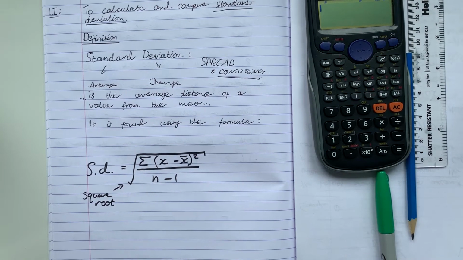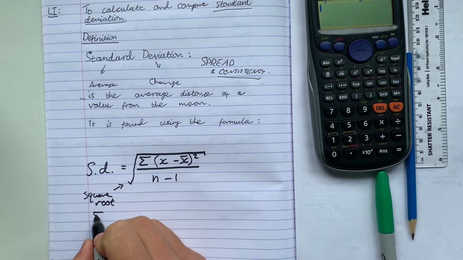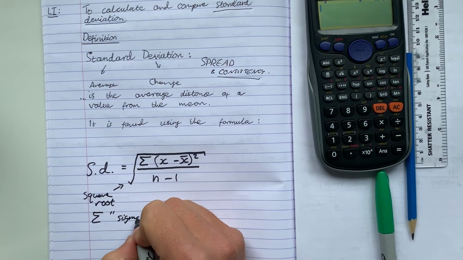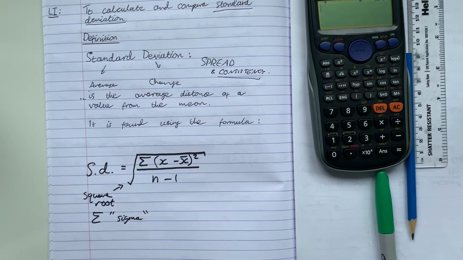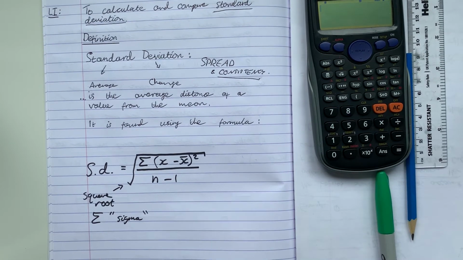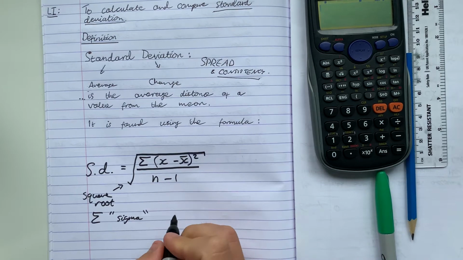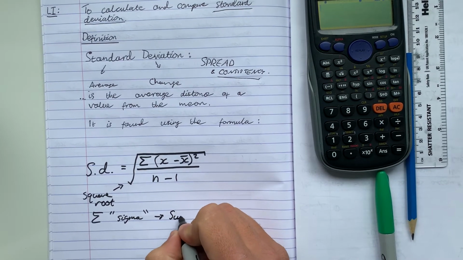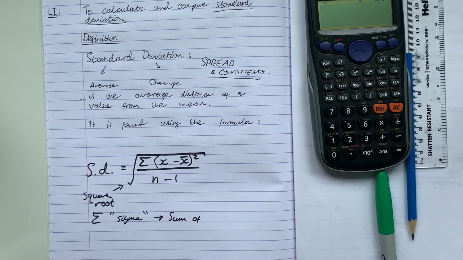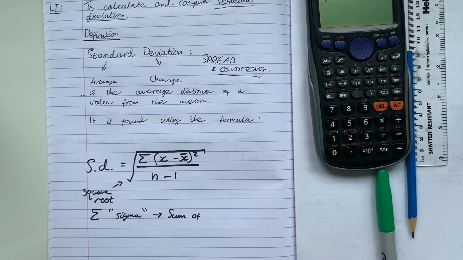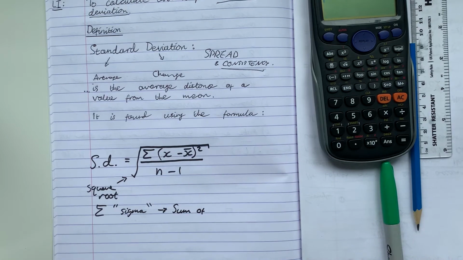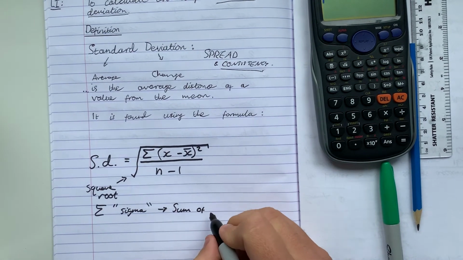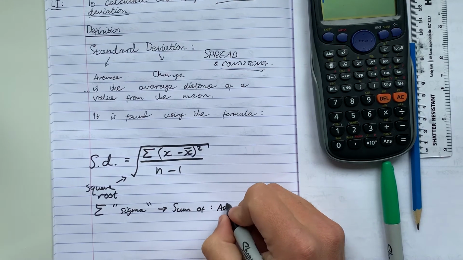I told you that this is the Greek letter sigma. It is not a backwards E. If you want to think of it as a backwards E, you can, but as long as you know it's sigma, and it means the sum of. Not sum as in some crisps out of a packet, sum as in adding things up. That is what sum of means. It means add up.